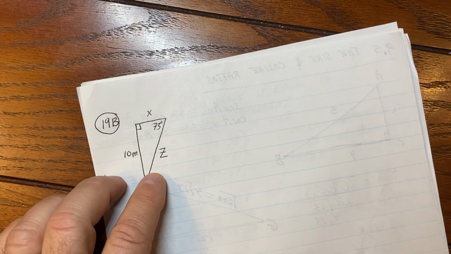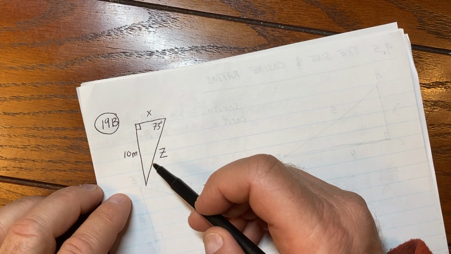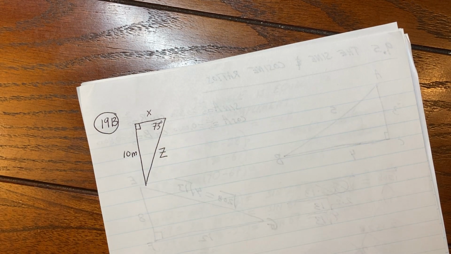Okay, next one, 19B. It's not 19, it's 19B.